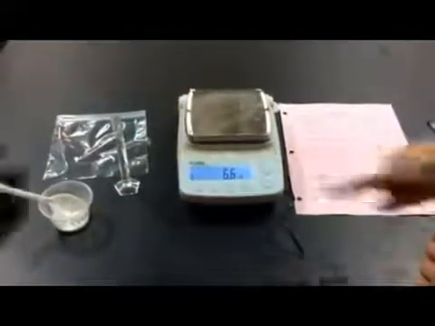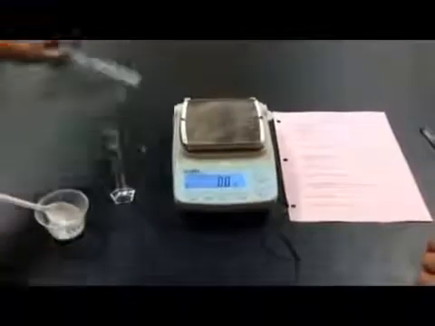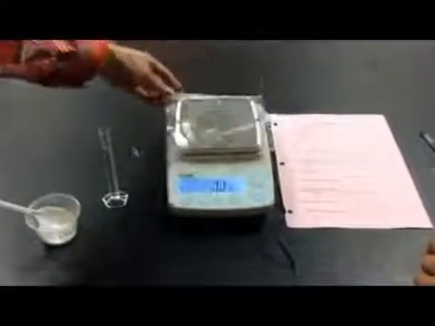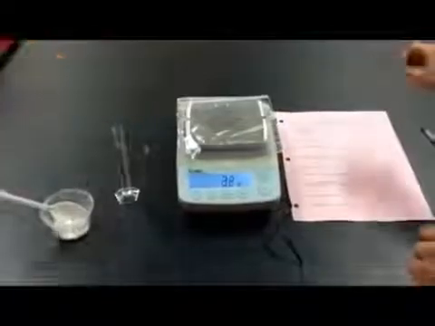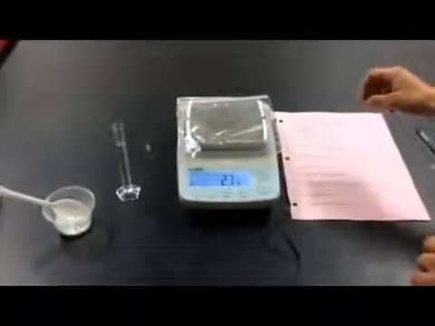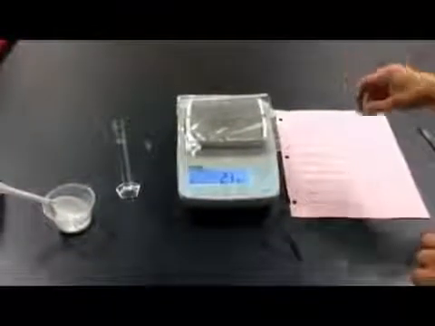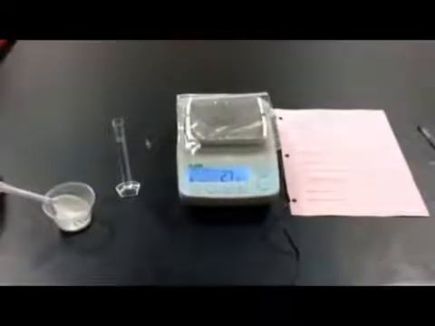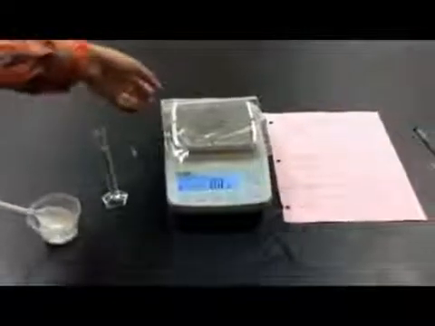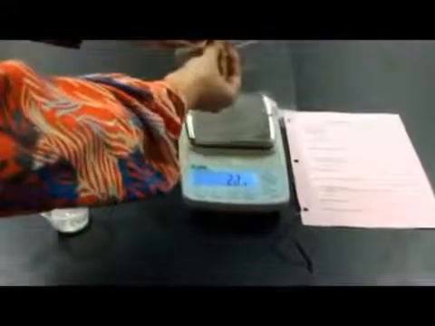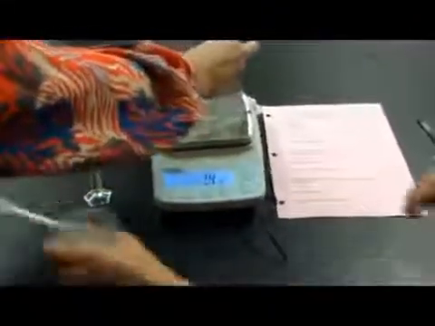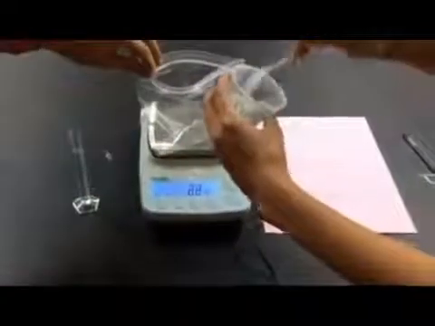We're going to press 0 again. Now we're going to add a Ziploc bag onto the scale. Once again, we don't want the mass of the Ziploc bag, so we're going to press 0. Now we're going to add some baking soda. Again, it doesn't really matter exactly how much, but we're going to add about a teaspoonful.